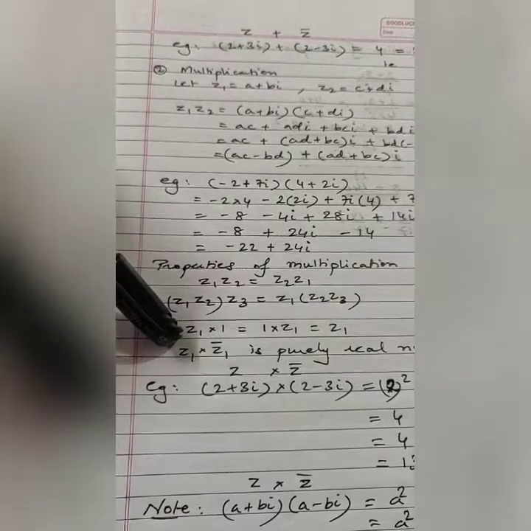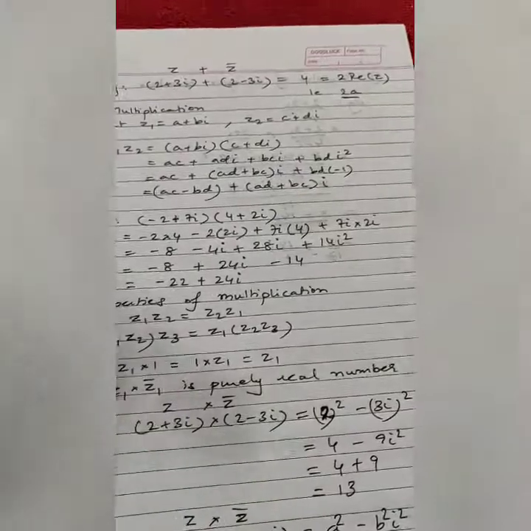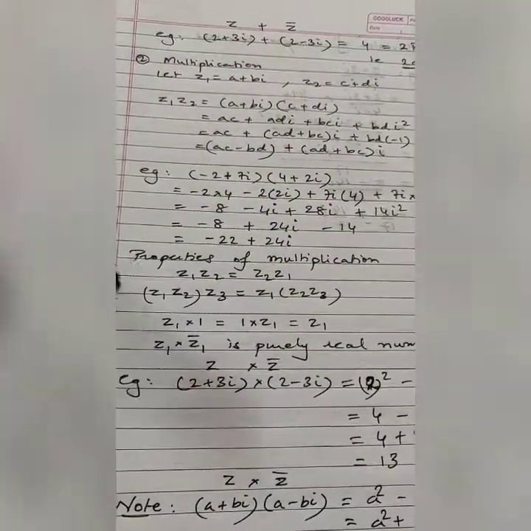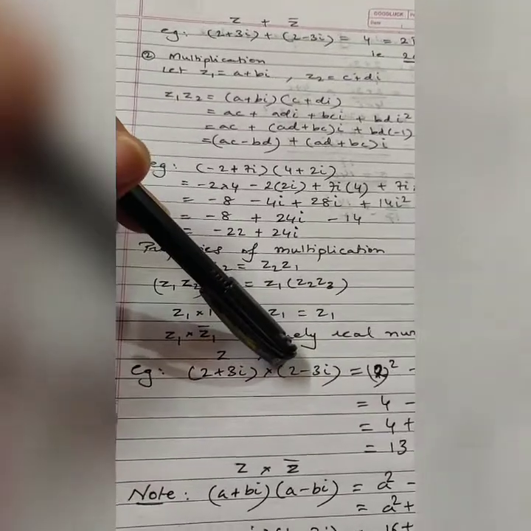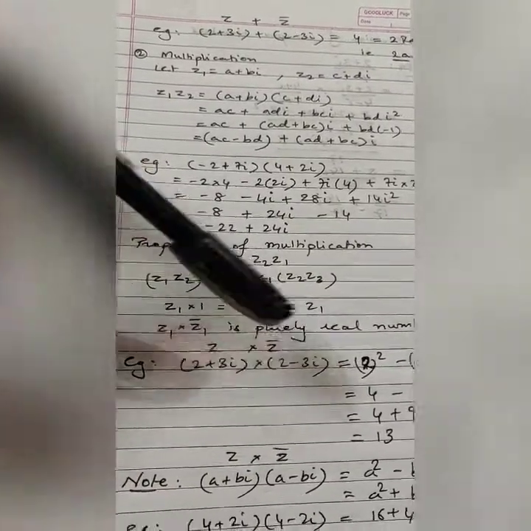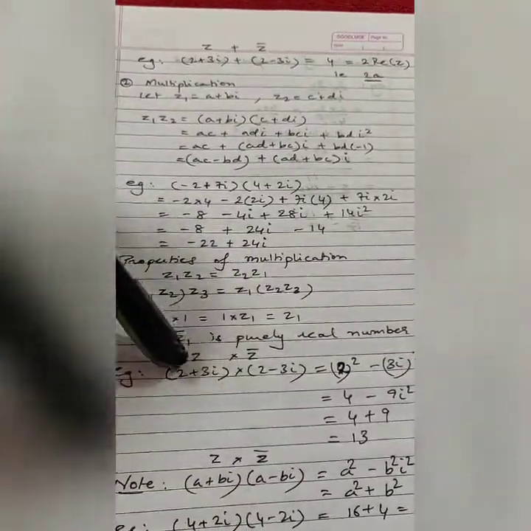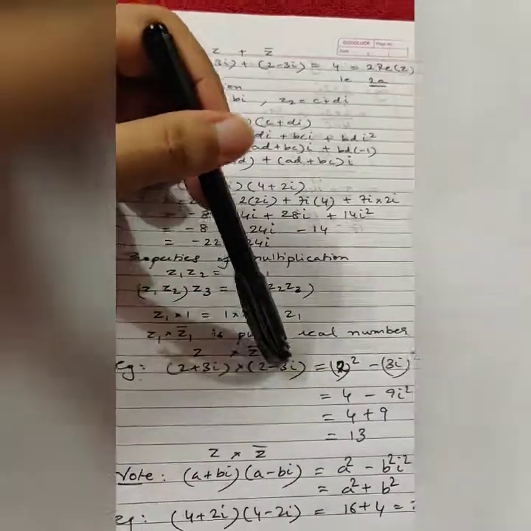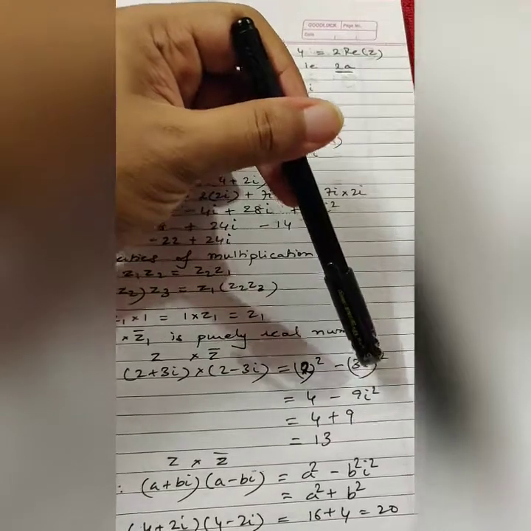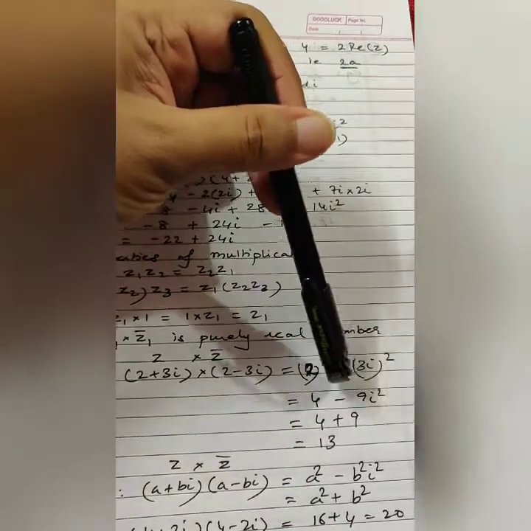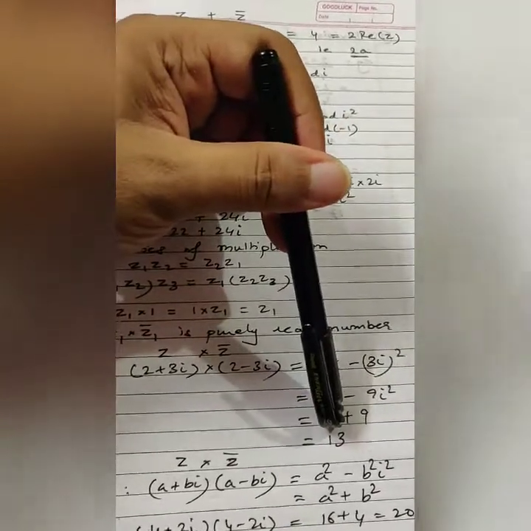Now here's the important part. If you multiply a complex number with its conjugate, you will get a purely real number. So let's understand that with an example. You have 2 plus 3i. Let's multiply that with its conjugate, so multiply by 2 minus 3i. Now you know this is a plus b into a minus b, so that is simply a square minus b square. So that will be 2 square minus 3i whole squared. So that is 4 minus 9i square, out of which i square you know is minus 1. So this sign in the middle will become plus. So 4 plus 9 will become 13.